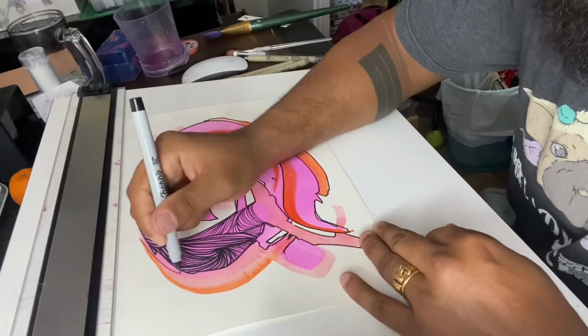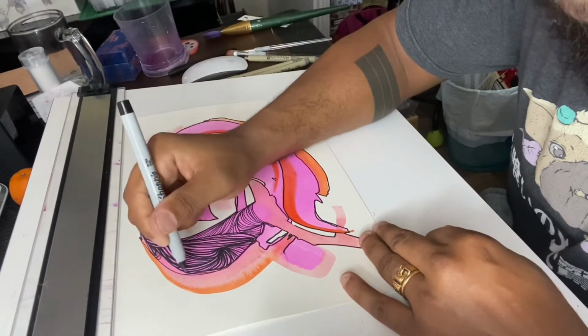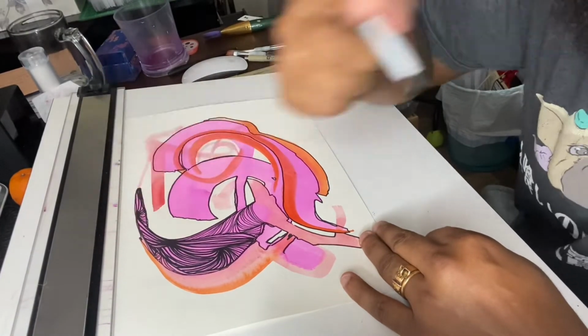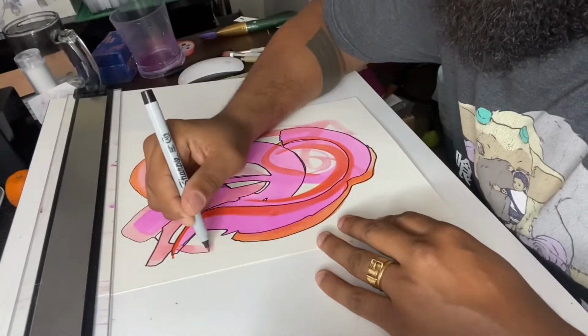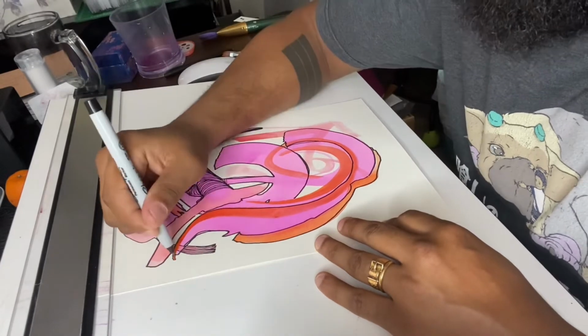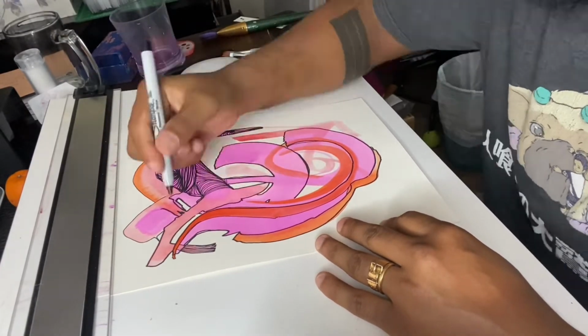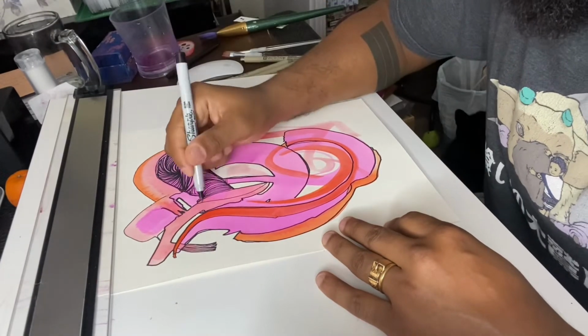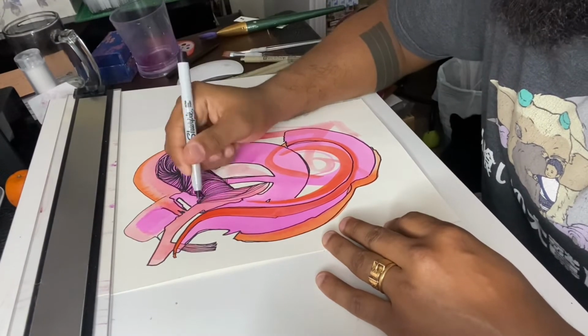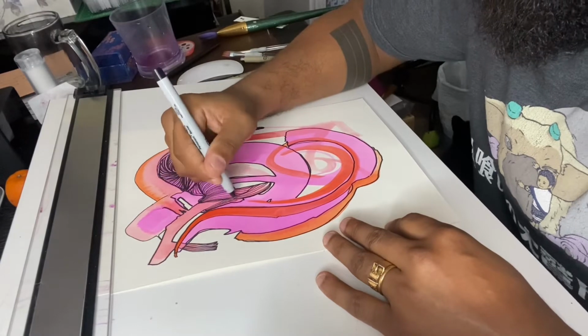First I outline certain parts, and again I use both fine point and ultra fine point markers to create a bit of contrast. And again, I'm not overthinking it. I am referencing Roy Lichtenstein's work, but I'm not straight out copying it. I'm more just being inspired by the work itself.